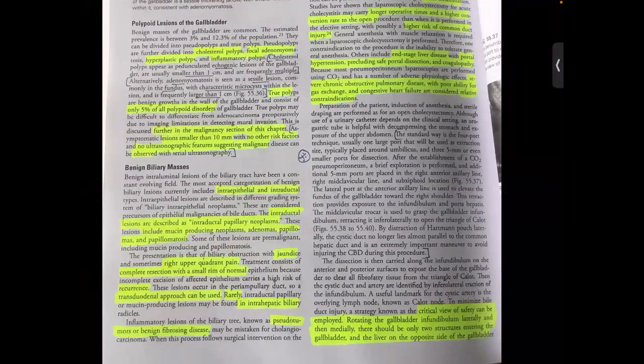After establishment of pneumoperitoneum with CO2, a brief exploration is performed, and additional 5 mm ports are placed in the right anterior axillary line, right midclavicular line, and subxiphoid location. The lateral port, that is in the anterior axillary line, is used to elevate the fundus of the gallbladder towards the right shoulder. So that is the first function of the lateral anterior axillary line port. This retraction provides exposure to the infundibulum and porta hepatis.